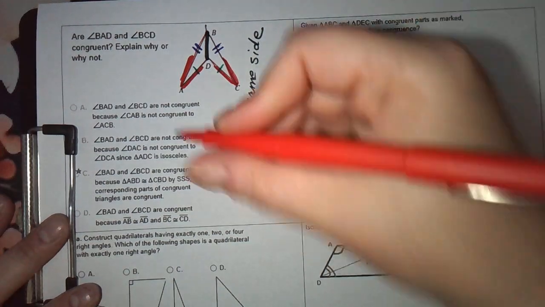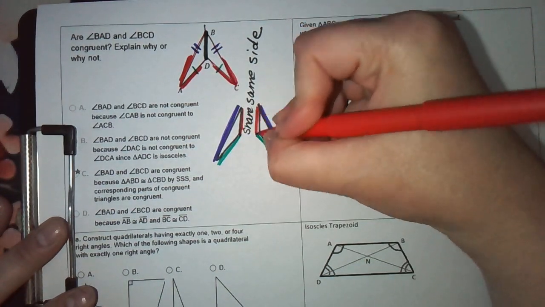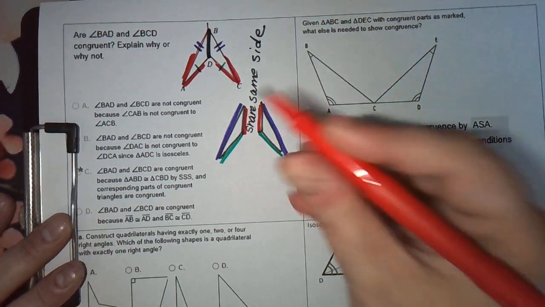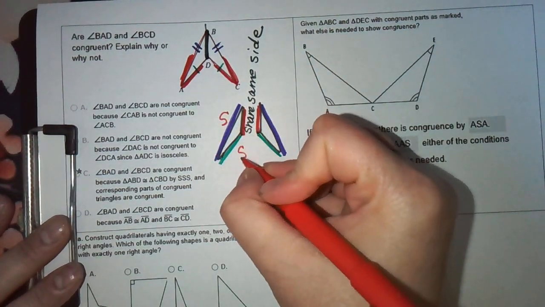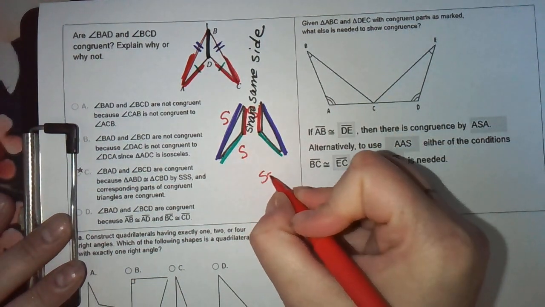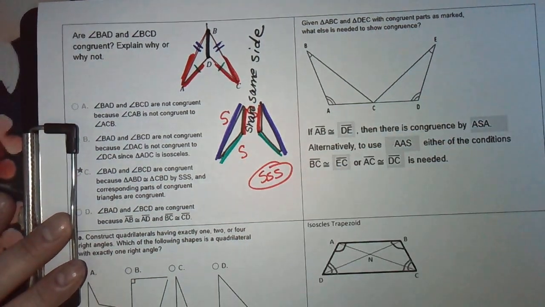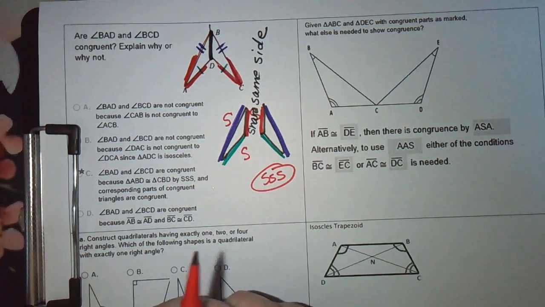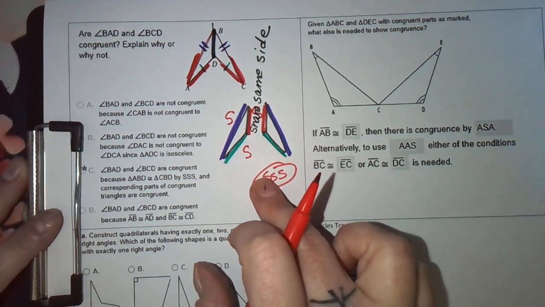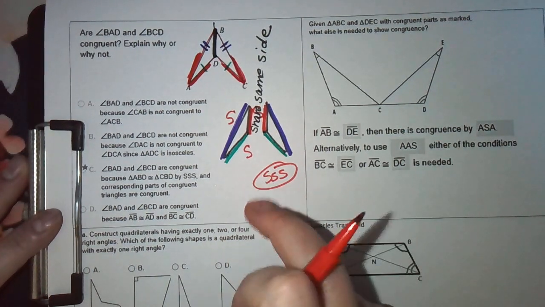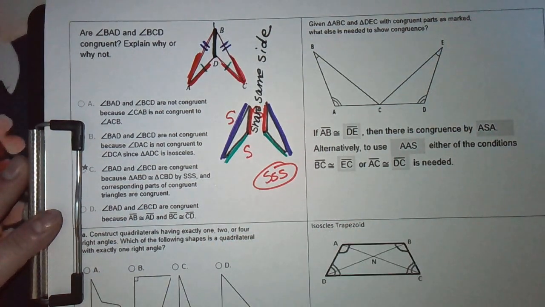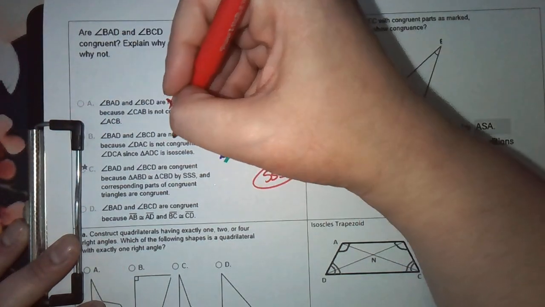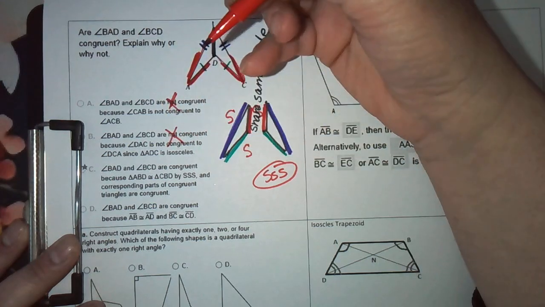So that means that we have, let's see, okay, we have SSS. So the question was, are these two triangles congruent? And the answer is heck fire, yes they are, because we got SSS. So let's look for something that says heck fire yes and SSS. Part A says something about not. Well, that's not the answer. Part B says something about not. Well, that's not the answer.